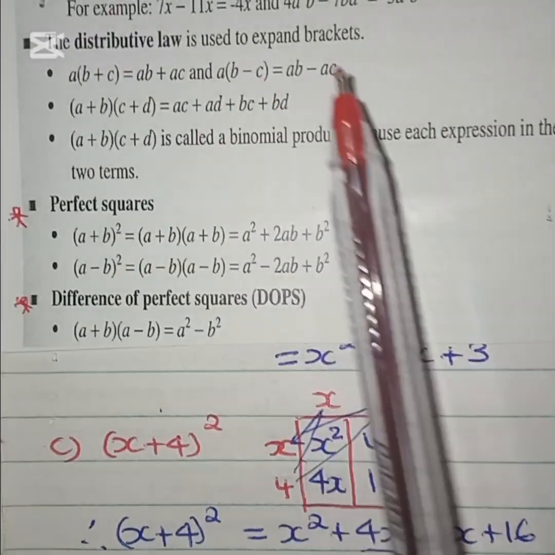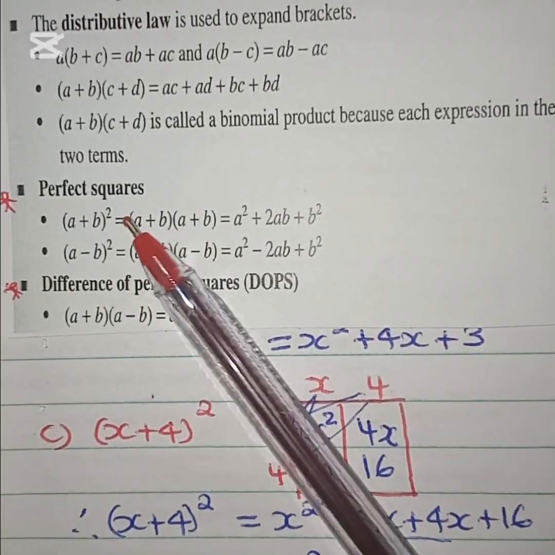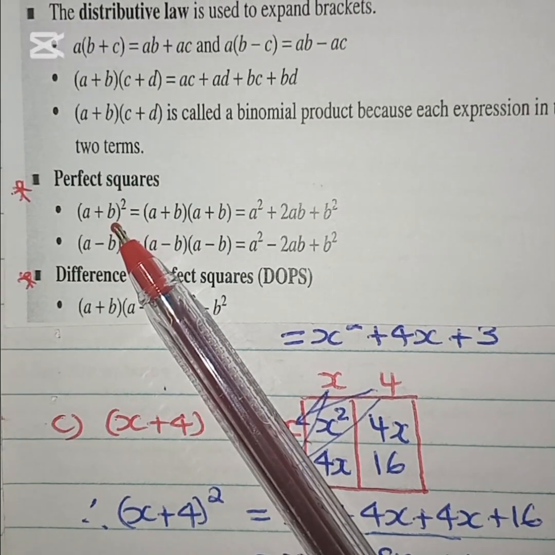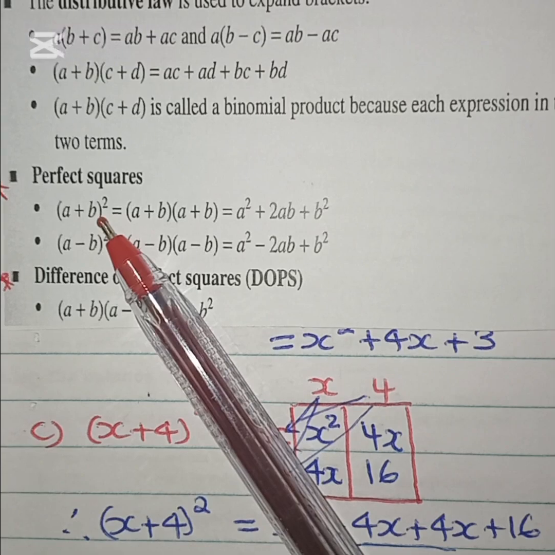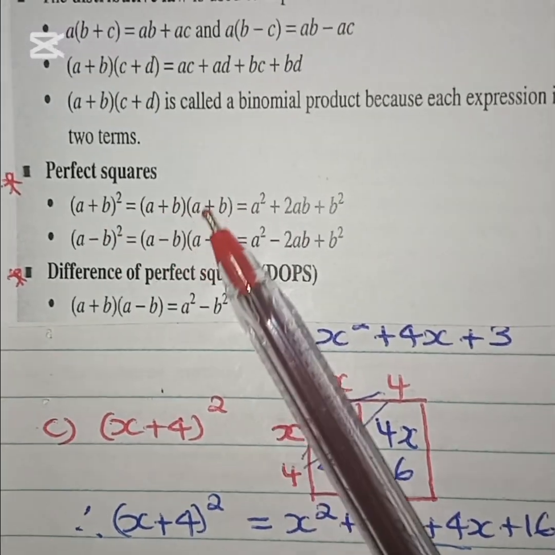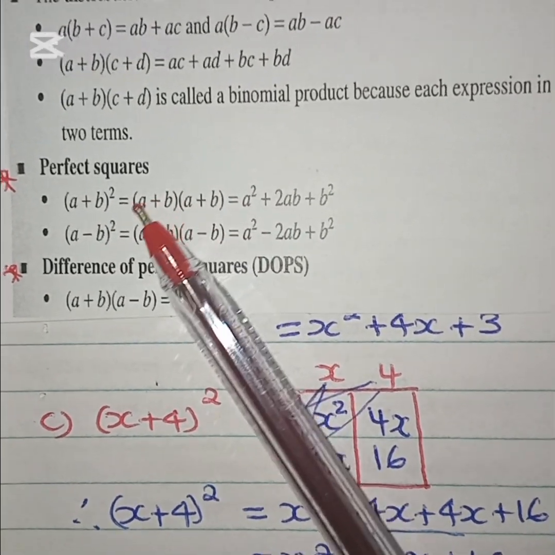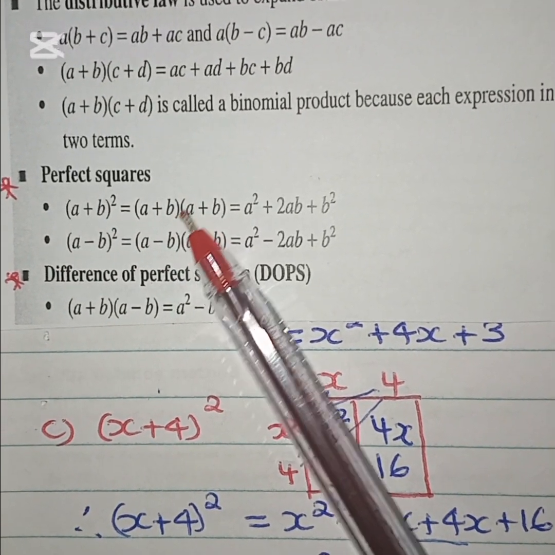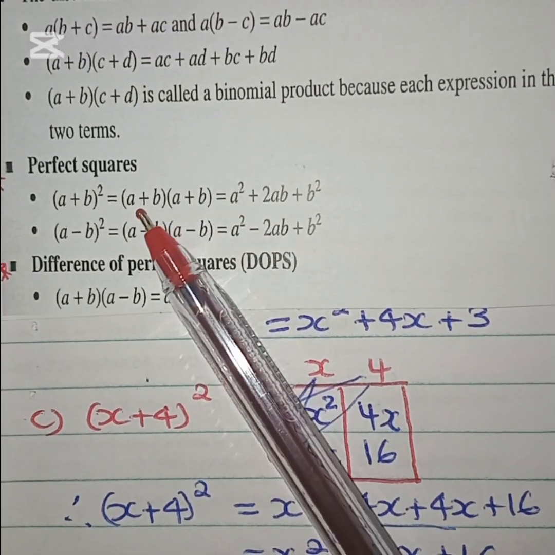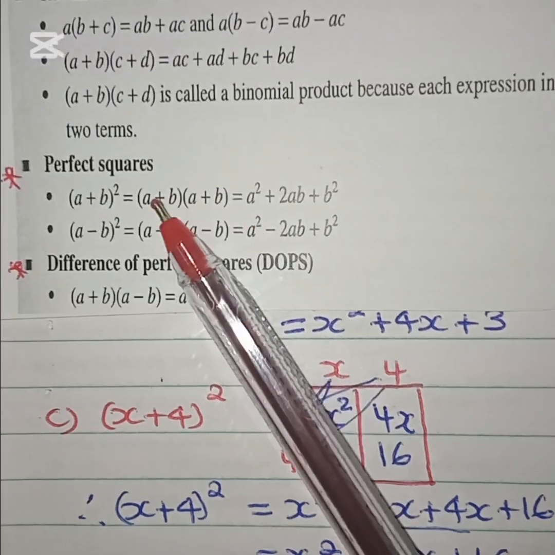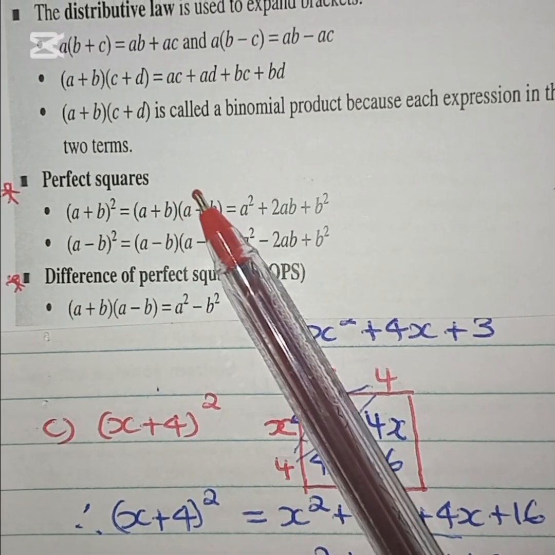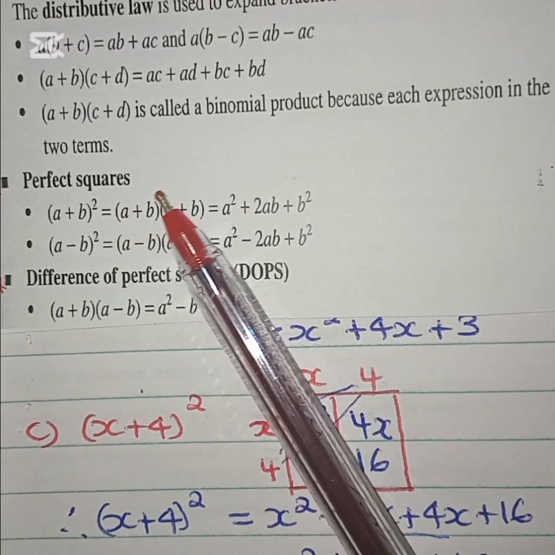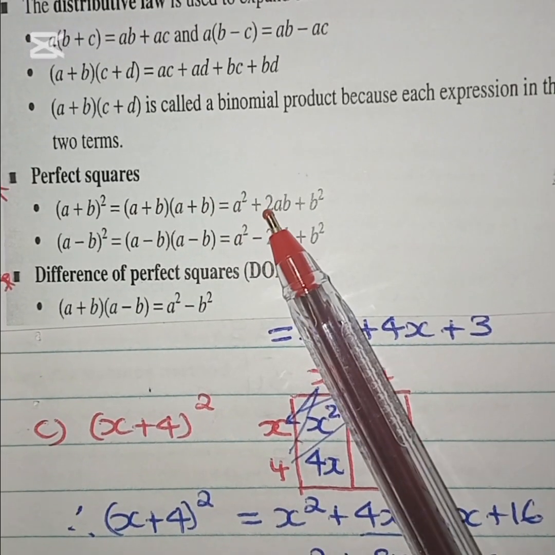Okay, so let's look at how we expand brackets for perfect squares in a short way. Now if you expand it in a long way, you see a plus b squared means a plus b multiplying by itself two times, a plus b times a plus b. So when we expand, a will be multiplied by a, giving a squared. A times b gives ab.